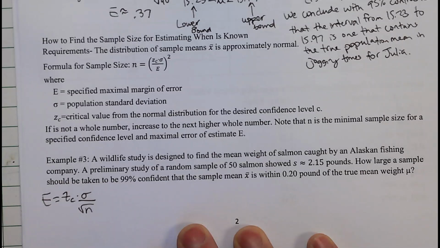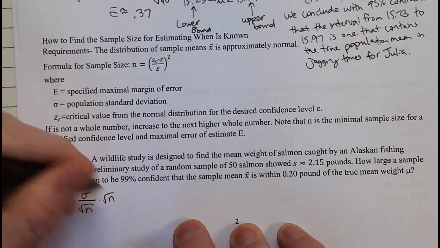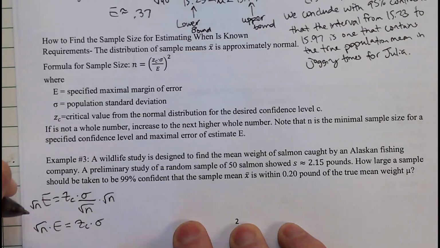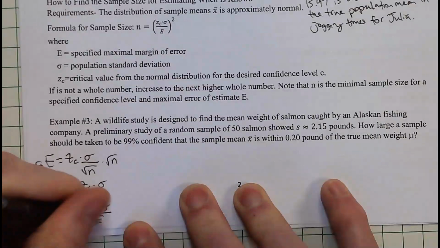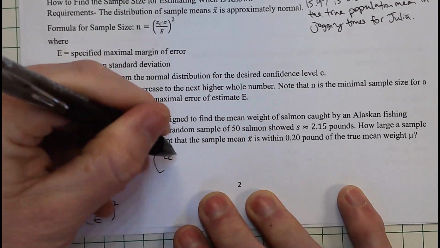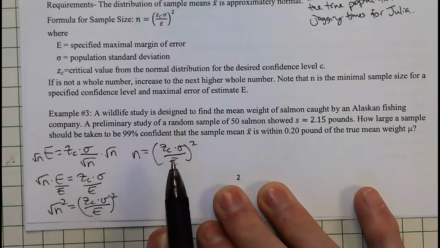What I would do is solve for n. You don't need to worry about writing this down, but if I was solving for n, I'd multiply by the square root of n on both sides, so the square root of n times e. Then I divide by e, the margin of error. So the square root of n equals z of c times sigma divided by e. And this is how you derive this formula. The sample size you need is the critical value times the standard deviation divided by the error, squared.